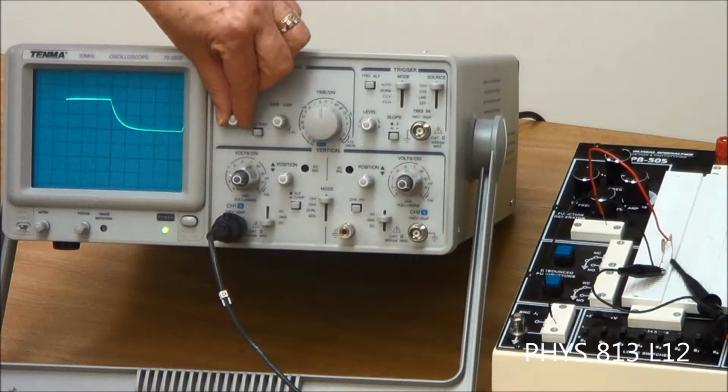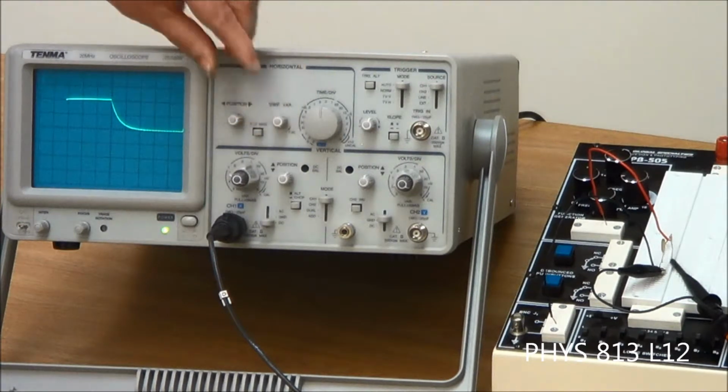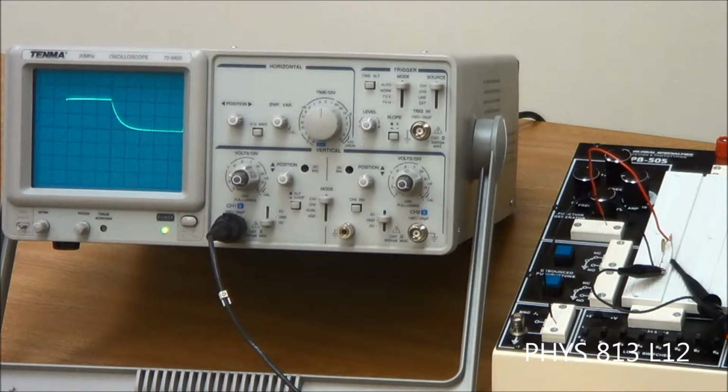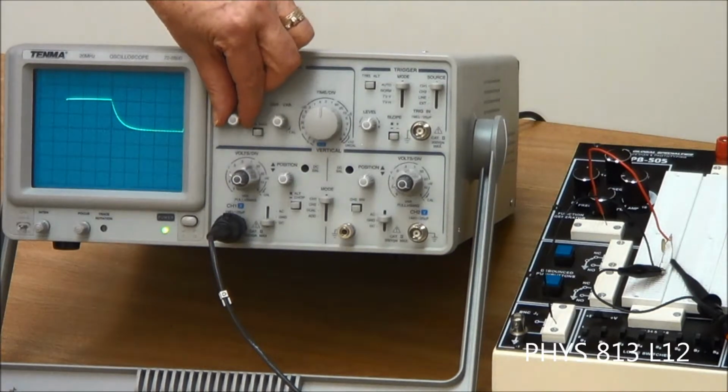Okay. Now, we need 0.37 times 2 volts. That is 0.74. So we need to be up 0.74 volts from this bottom line here. So that's almost 0.8. I'm going to use the same technique.